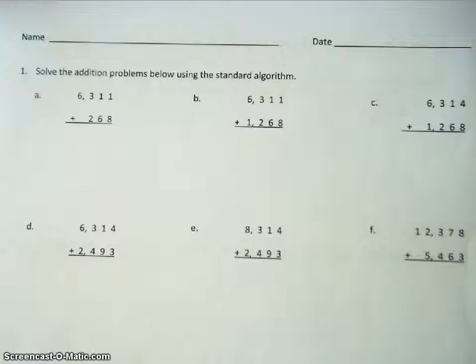So for lesson 11, we're going to be basically just using our place value understanding to add multi-digit whole numbers using the standard algorithm. And then we're going to apply that algorithm to solve some word problems using some tape diagrams. So our first page here today should be pretty straightforward. We're just going through and adding with the standard algorithm.